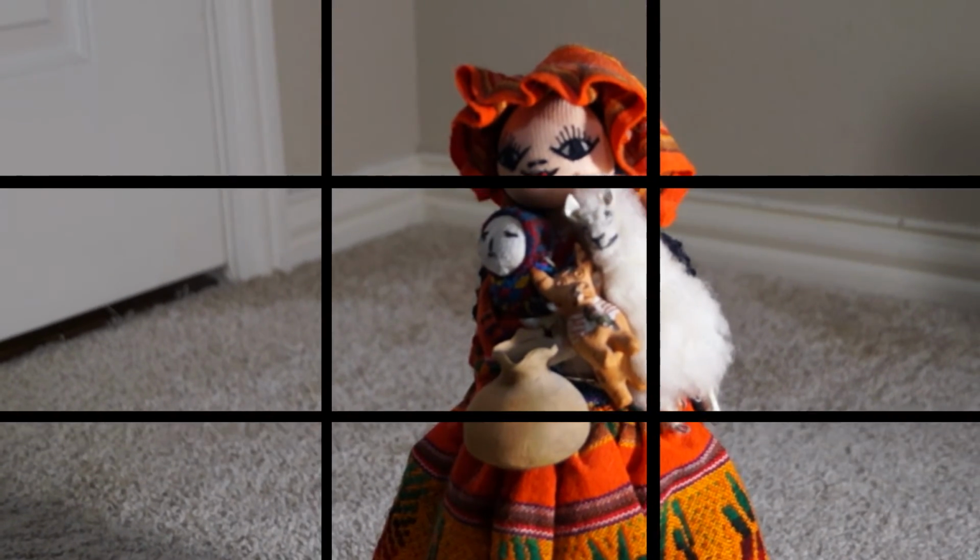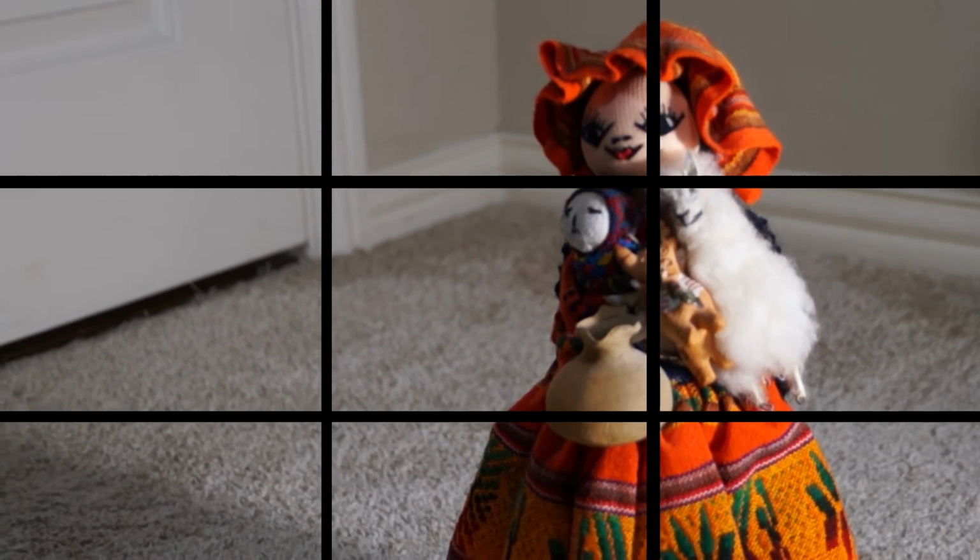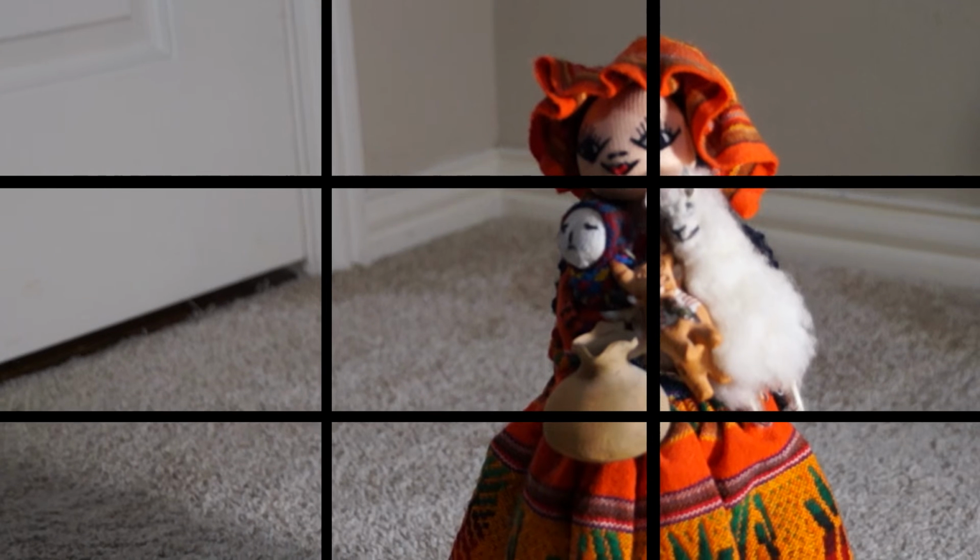So as you can see, she is not following the rule of thirds. So let's move her over a bit. It's better with that one.